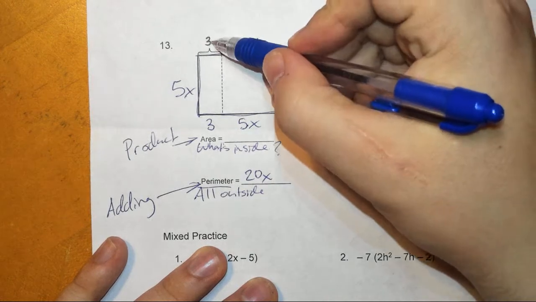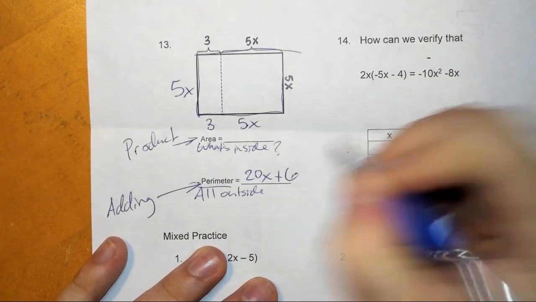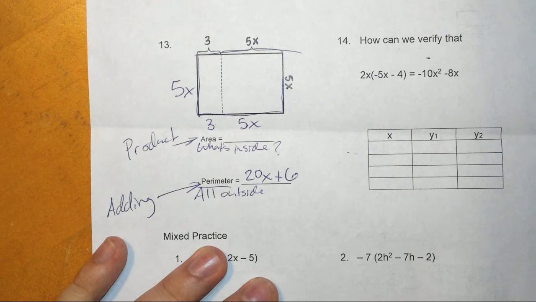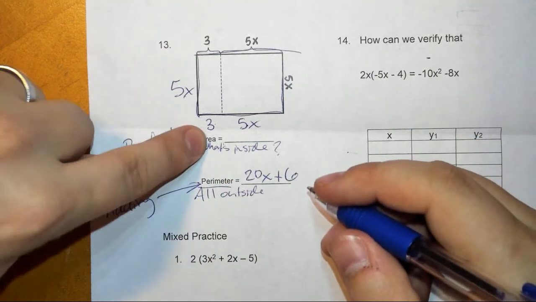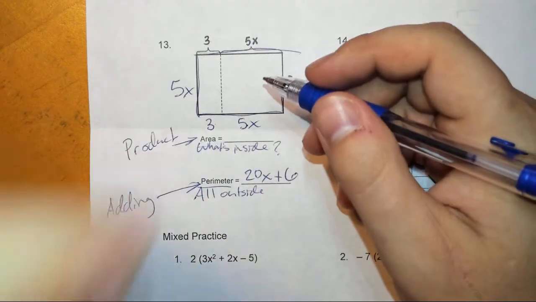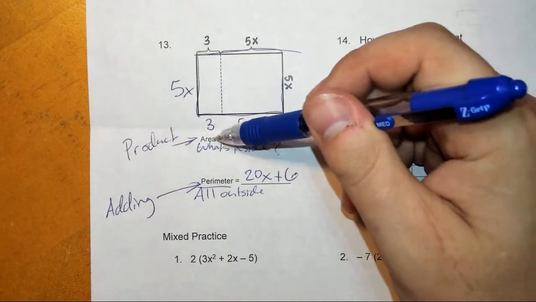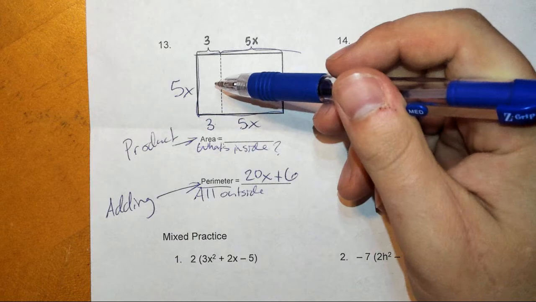And then here we've got 3 and 3 makes 6. So it's just adding up all the sides. And that's what makes perimeter. You just add up all the sides. Now, what's inside? This is where we actually got to use what we've been doing. So that's area. We need to find what's going on on the inside.